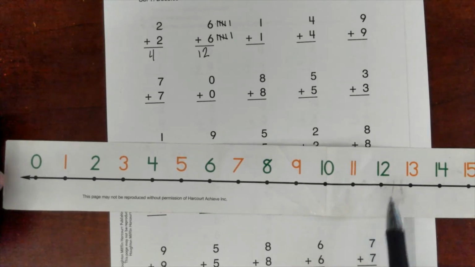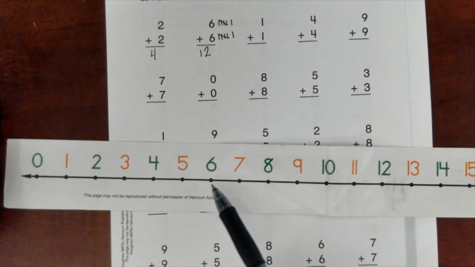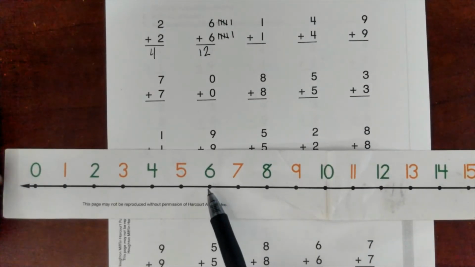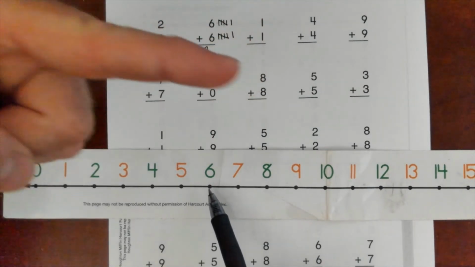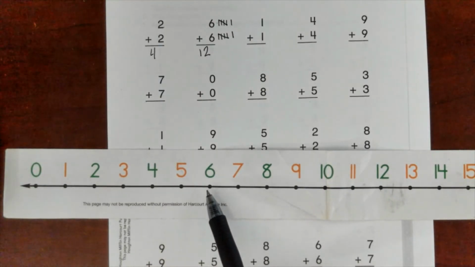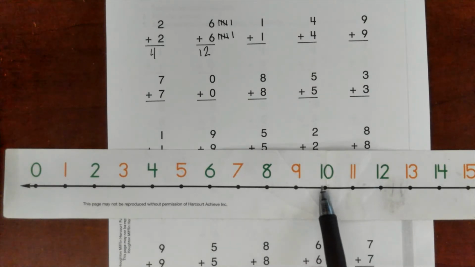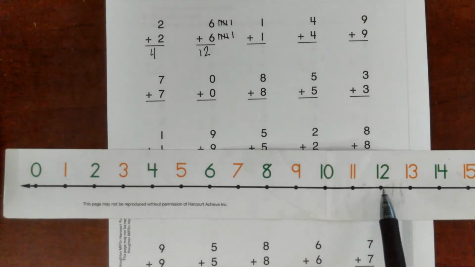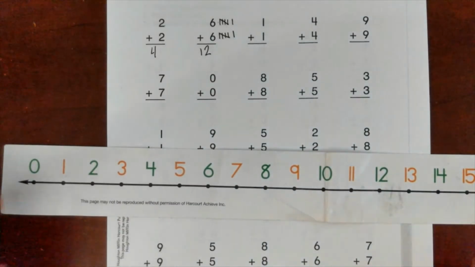Let me show you that one more time. If we're dealing with a number that is 6 plus 6, and you have a number line in front of you, you're going to start at that first number. So the first number is 6. And then you're going to move over to the right, 6 spots. So we're at 6. 1, 2, 3, 4, 5, 6. And that puts us at what number? Puts us at number 12. That is correct. And you can see we've already got that written down.